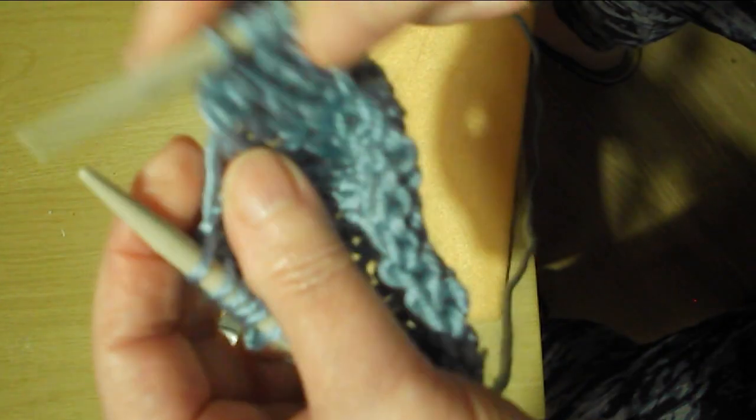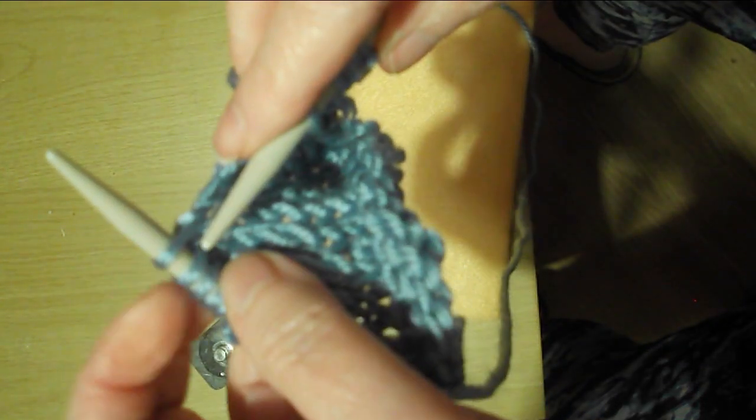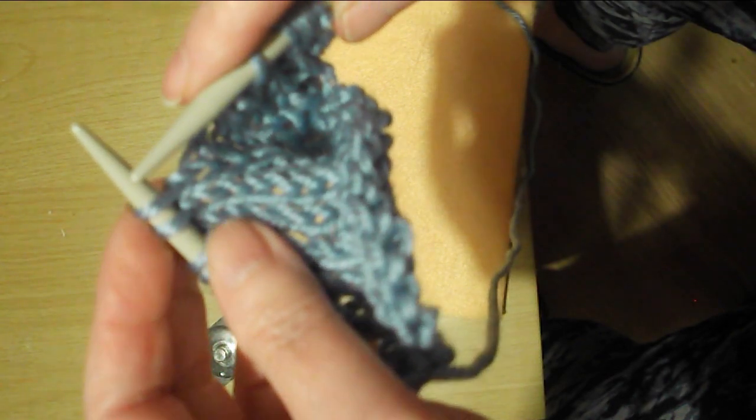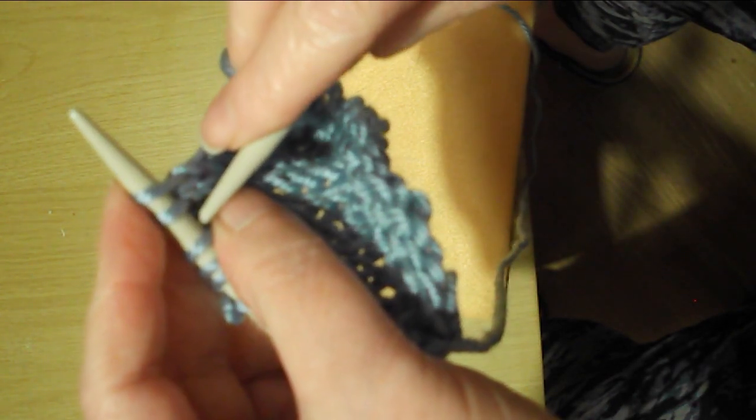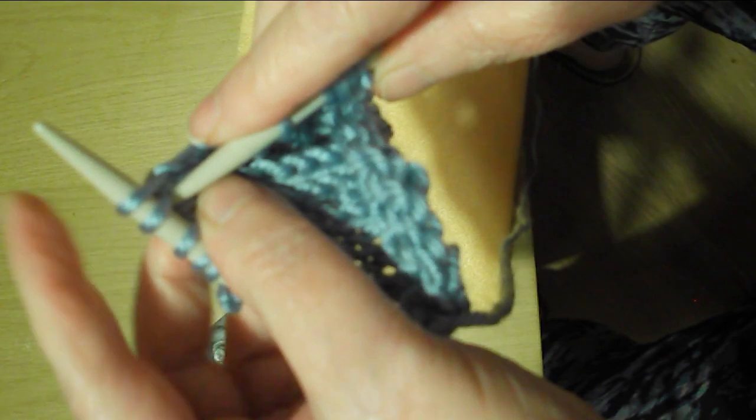PSSO. This is when you pass over one or more stitch onto the next needle without knitting, but then pass them over the next knitted stitch, as in the example.